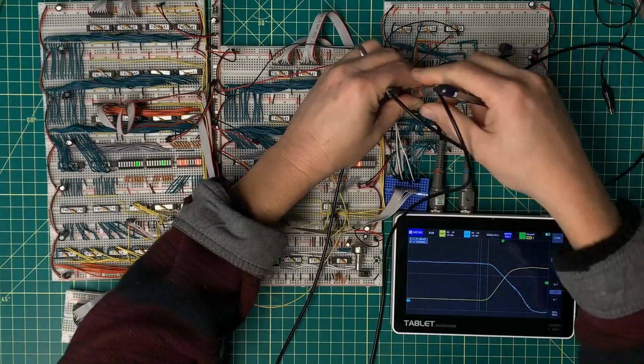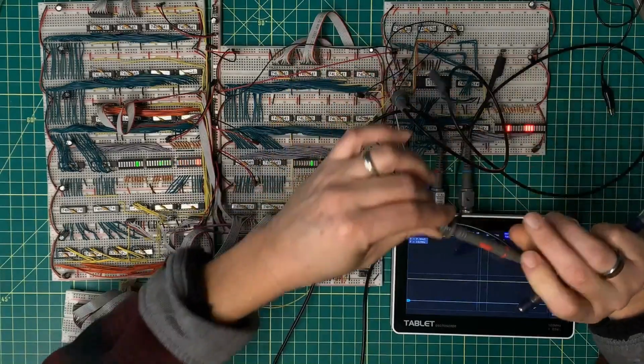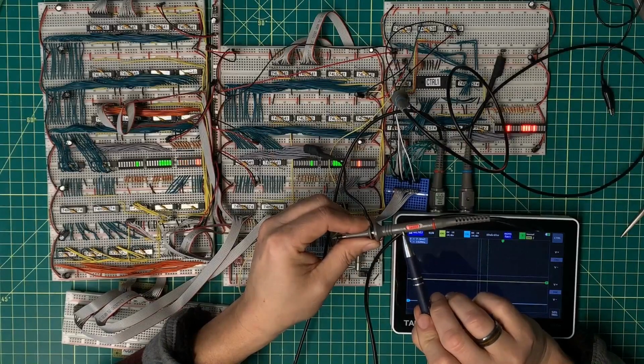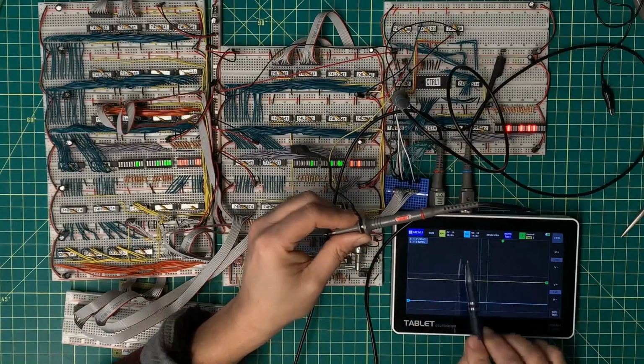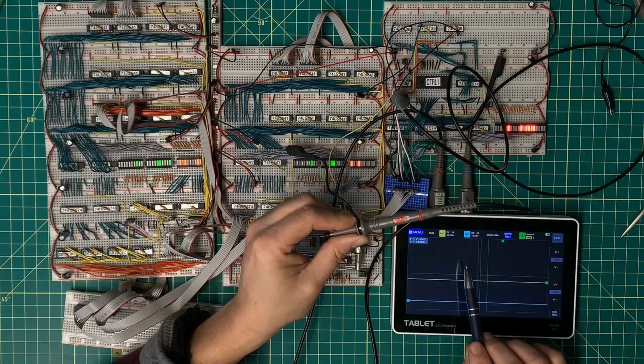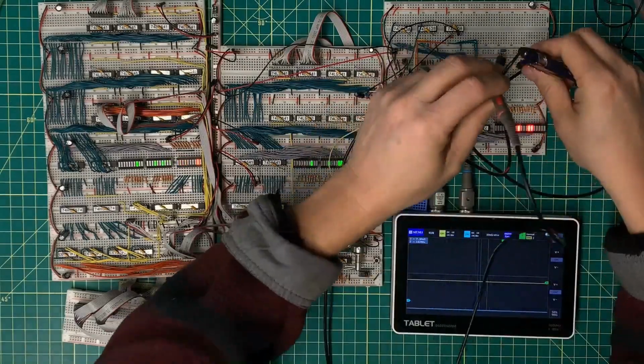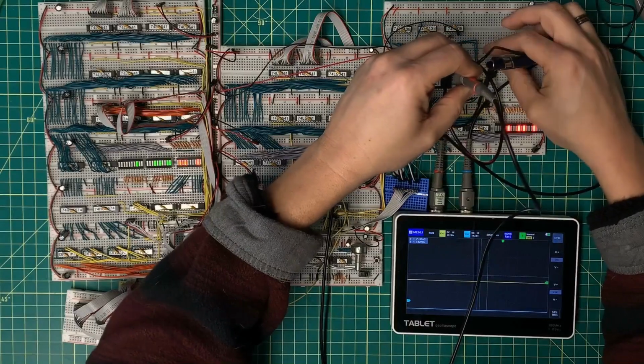The final thing I did to clean this up a little bit, as I pull that off, is I switched the probe to 1x instead of 10x. And obviously I made the same change here on the oscilloscope. And that seems to have made quite a difference in the quality of the trace that I was measuring.